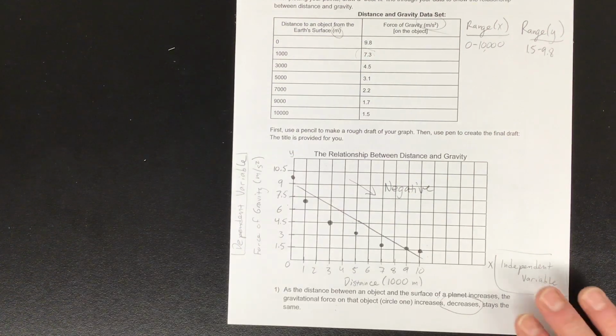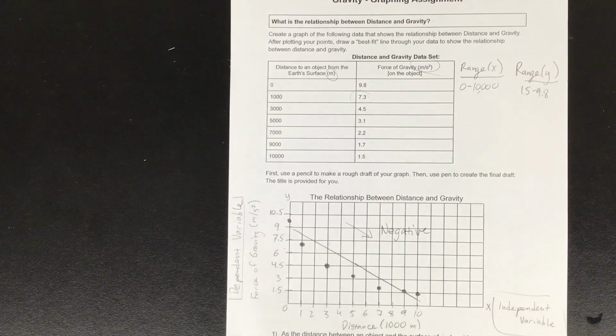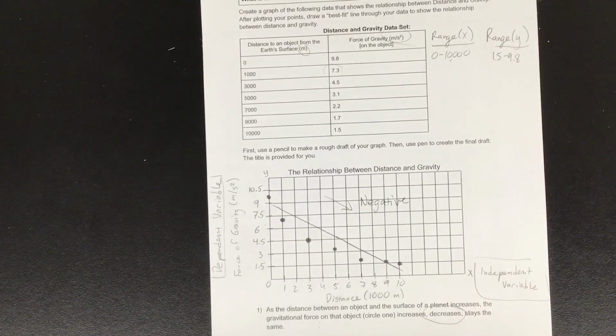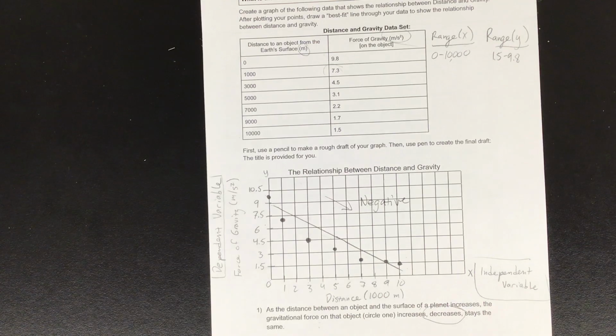All right, that's our first graph of the relationship between distance and gravity. Again, make sure you do a best fit line. A couple things. The number one issues that people had in their graphs is that people were not including labels, not including units. They weren't using a ruler. They maybe didn't understand what is dependent on what and then what goes on which axis.